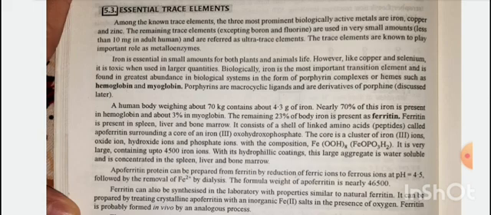And the composition is (FeOOH)8(FeOPO3H2). It is very large, containing up to 4,500 iron ions. With its hydrophilic coating, the large aggregate is water soluble and is concentrated in the spleen, liver, and bone marrow.